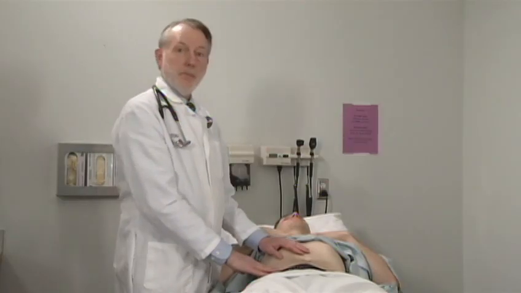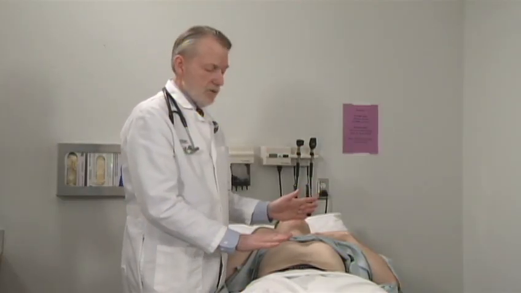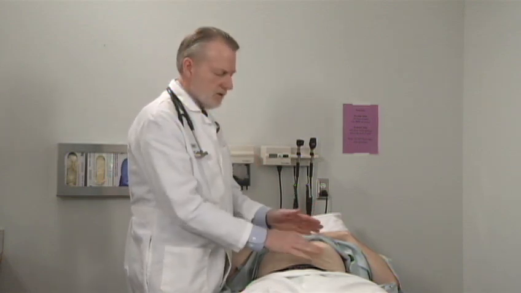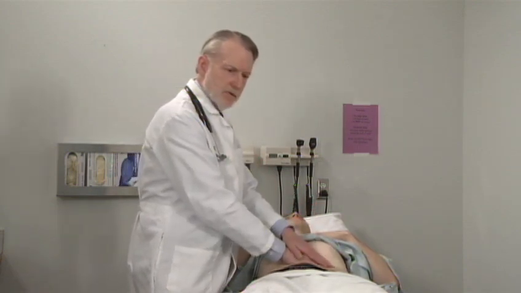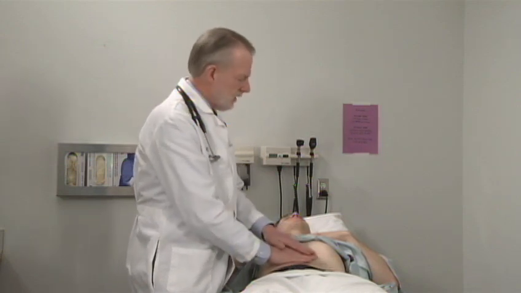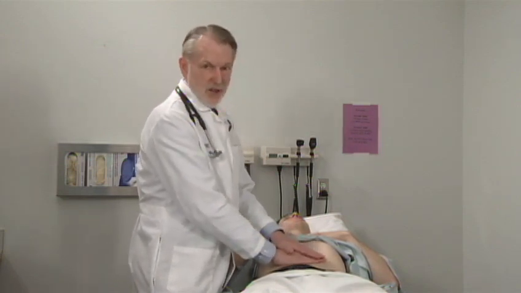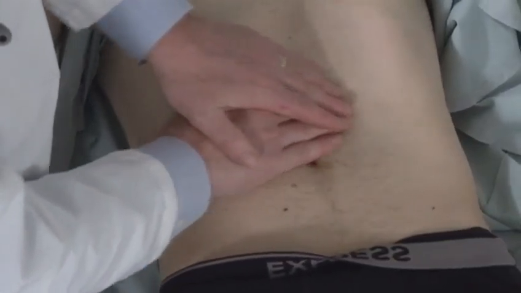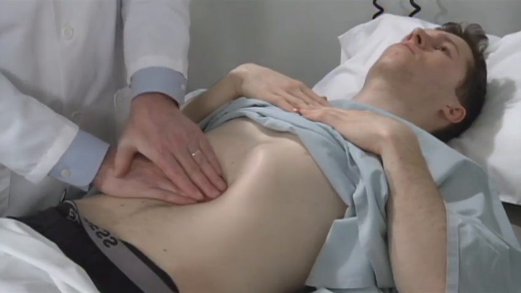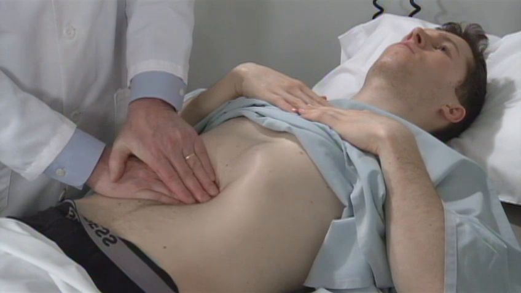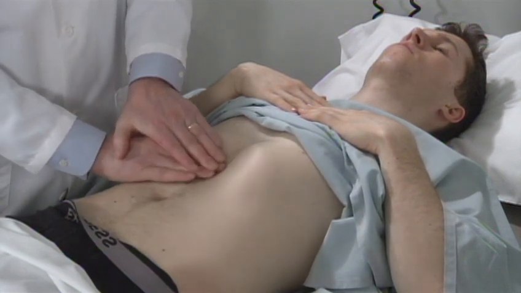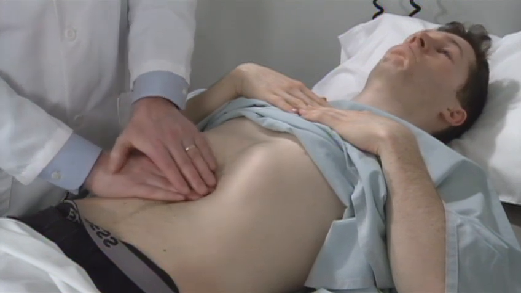Next, we're going to do deep palpation. I do that bimanually, feeling with my right hand, pushing with my left hand. That keeps the muscles in my right hand and the tendons relaxed so I can feel more easily. We're going to push in gently. Don't be sudden because the patient will guard if you do that. Start in the epigastrium and just gentle, deep palpation. I can easily feel the aorta right here. That's normal. Is that a little tender?